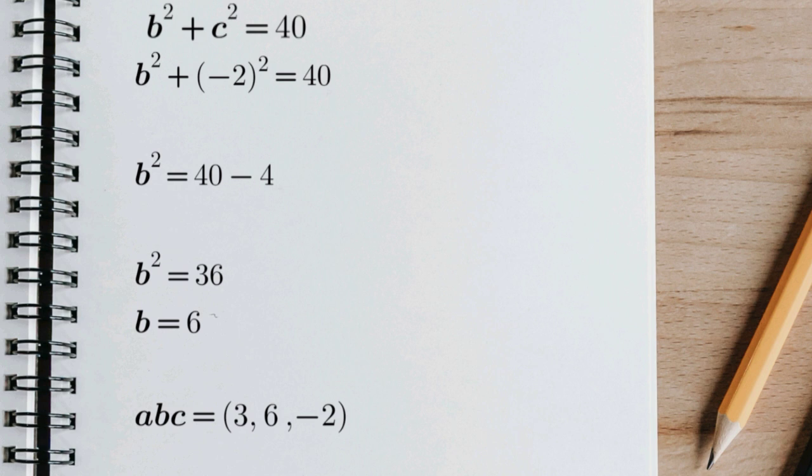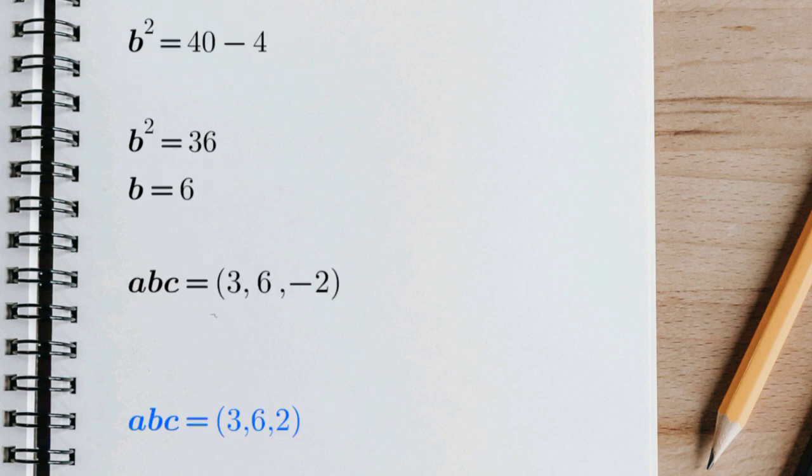According to the question, a, b and c are all positive integers. So this second case scenario is wrong. We're going to go for the first one, and our final answer is a, b and c are equal to 3, 6 and 2.